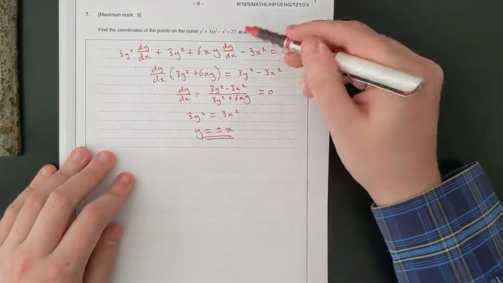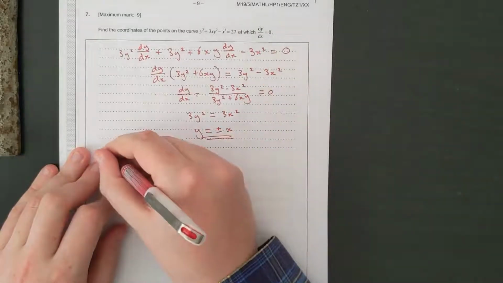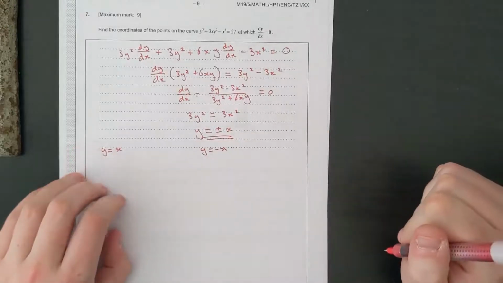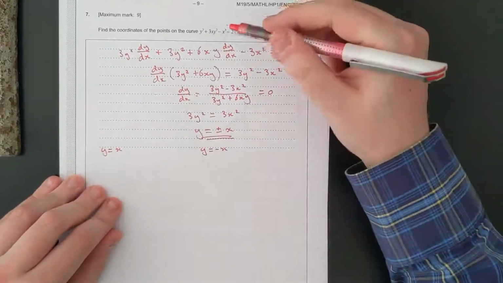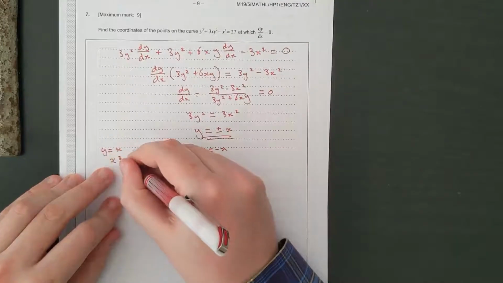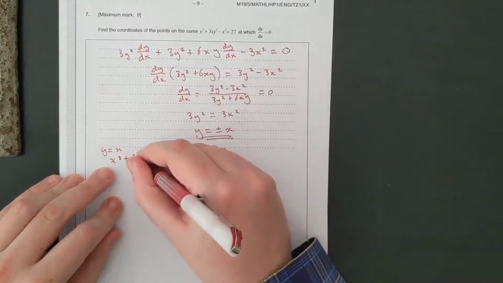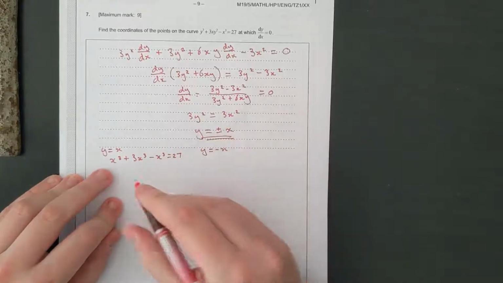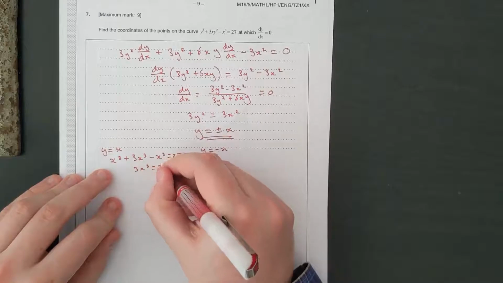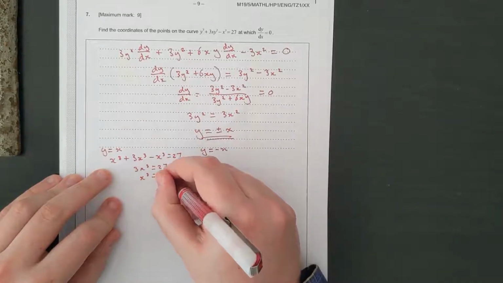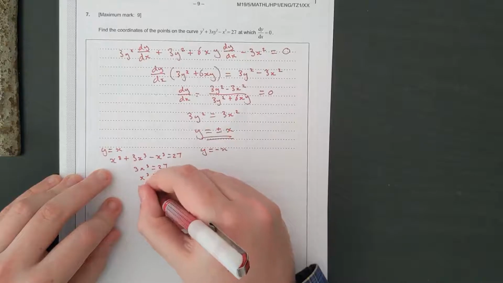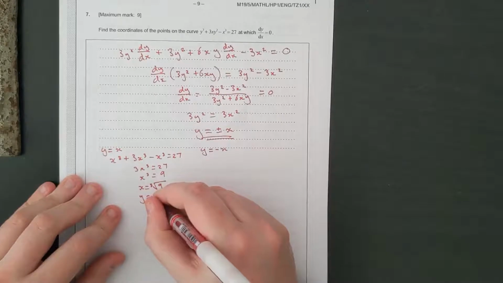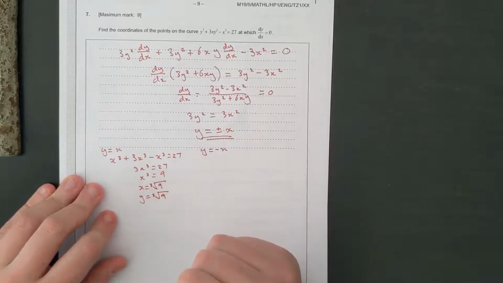So I have 2 unknowns and 2 equations, so I'm going to substitute in both y is equal to plus x and y is equal to minus x into my equation to find some values. So I have y cubed, which is just x cubed, plus 3x times x squared, 3x cubed, minus x cubed is equal to 27, which gives me 3x cubed equals 27, x cubed equals 9, and so x is equal to the cube root of 9, and because y is equal to x, that gives me y is equal to the cube root of 9 as well.